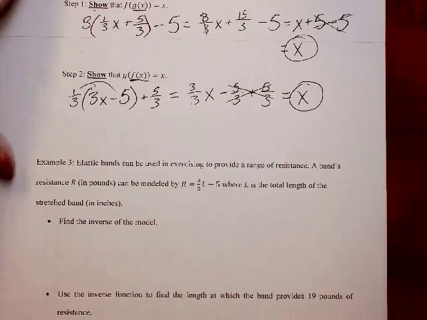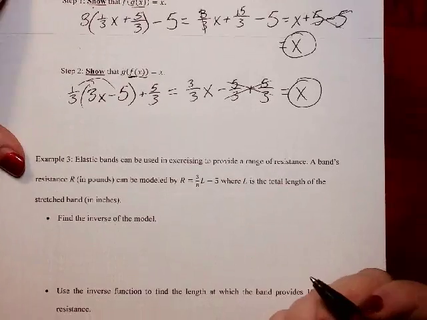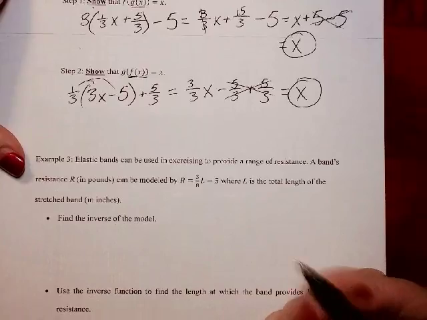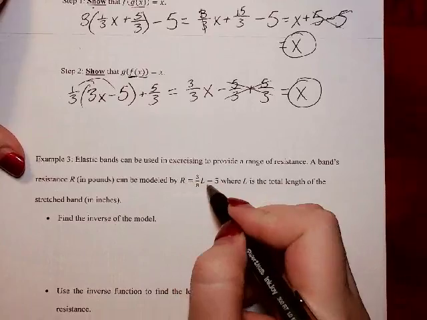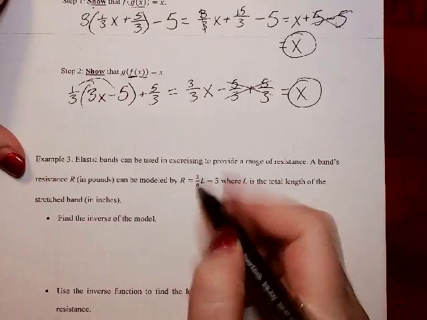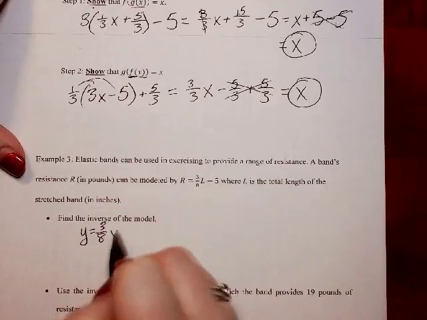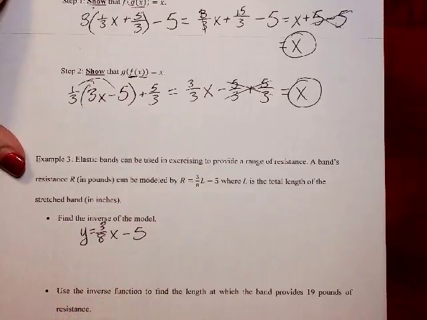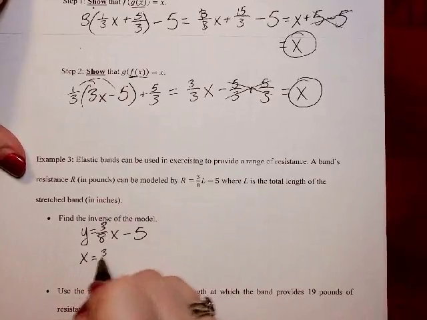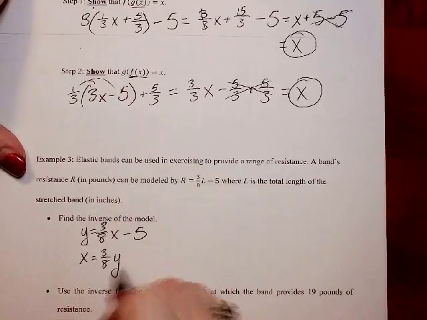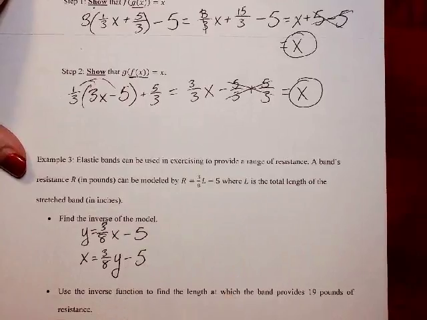So, first thing I'm going to do is switch my variables to x and y. So y equals 3/8 x minus 5. Now I'm going to switch my x and y where they are in my equation. So x equals 3/8 y minus 5. Now I solve for y. So I add 5, so I get x plus 5 equals 3/8 y.